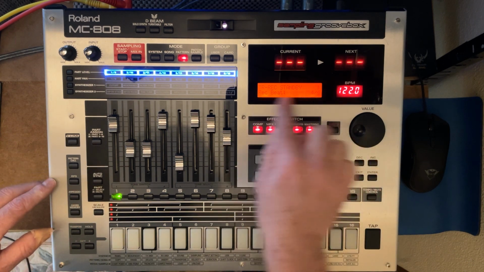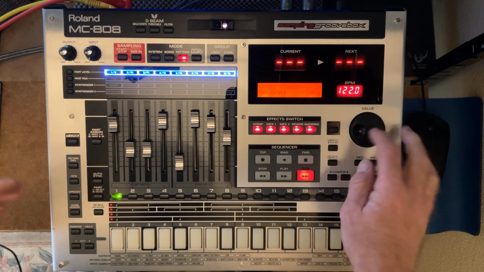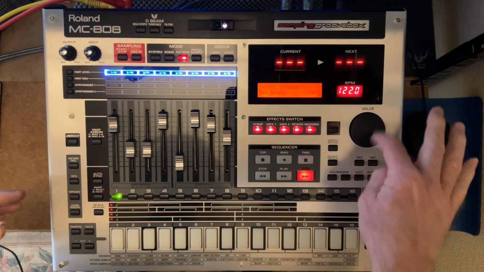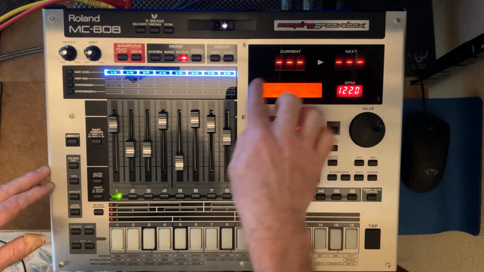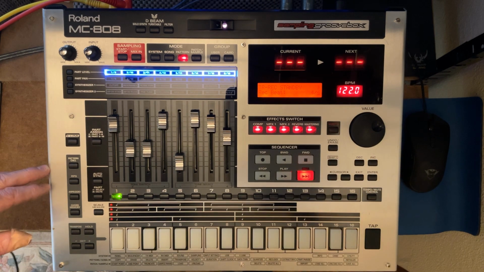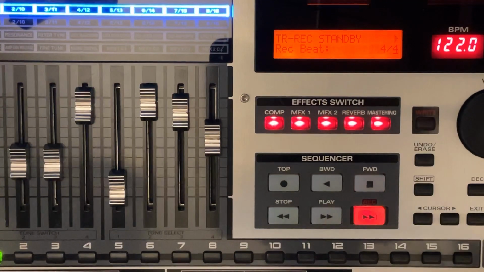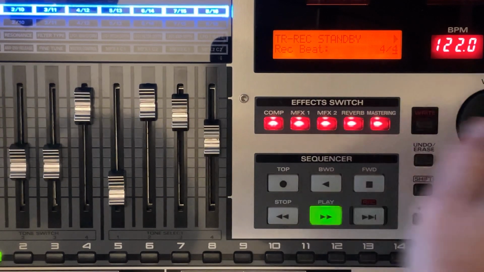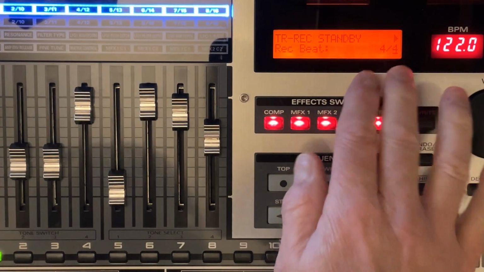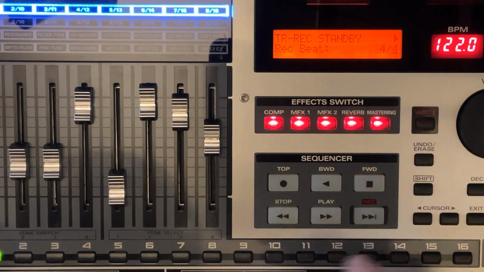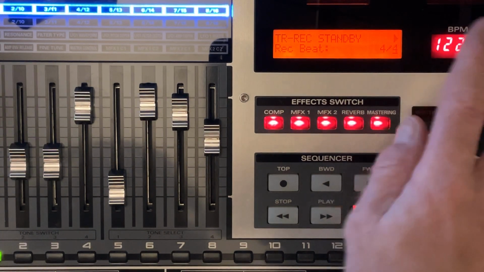You've got this beat 4/4 time, say, and I can't alter that. You might not be able to see this, by the way. It's a terrible orange sort of display, and it says there rec beat 4/4. You can't just alter that if there are other parts with that time.